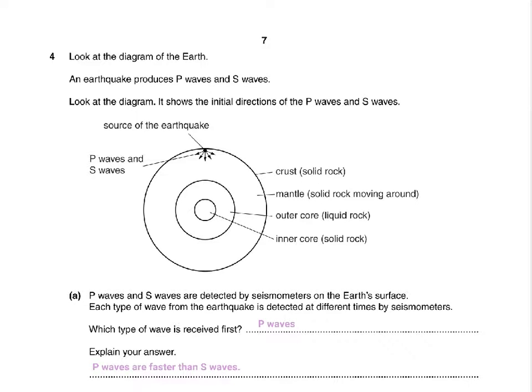Question 4. Look at the diagram of the Earth. An earthquake produces P waves and S waves. Look at the diagram. It shows the initial directions of the P waves and S waves. So here we have our diagram. It gives you a basic structure of the Earth.